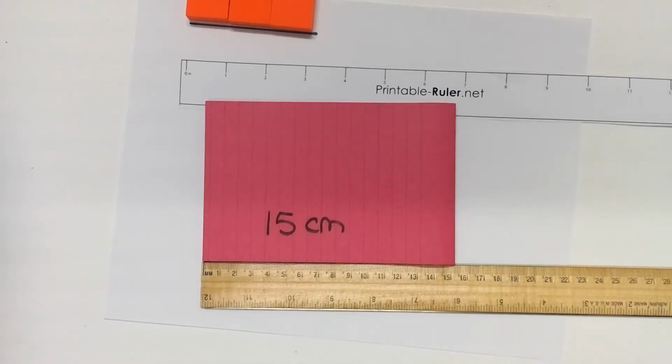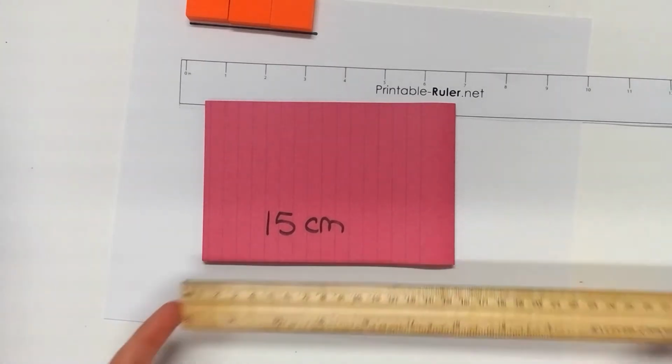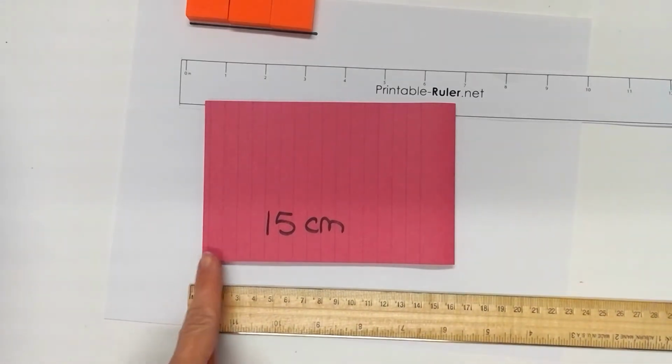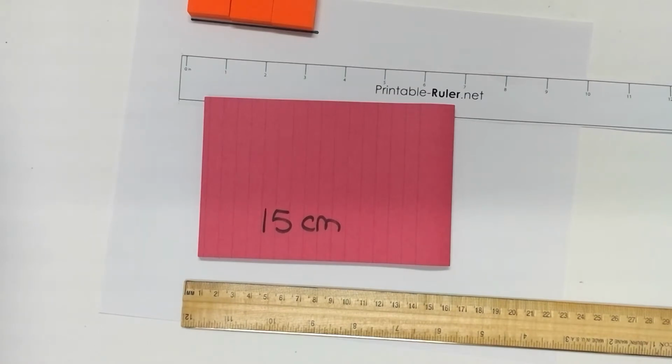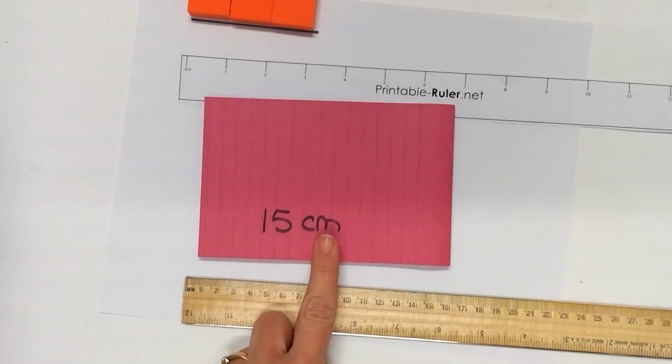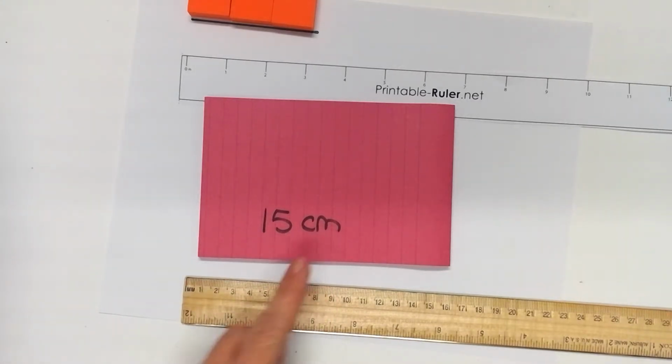When they're measuring, they need to know the appropriate unit. It's not a good idea to measure this piece of paper in feet. One foot is this amount right here, so I want to measure this in something smaller. So make sure that the students know the appropriate unit to measure. Make sure that they're always estimating before they start measuring, and then include that unit when they measure.